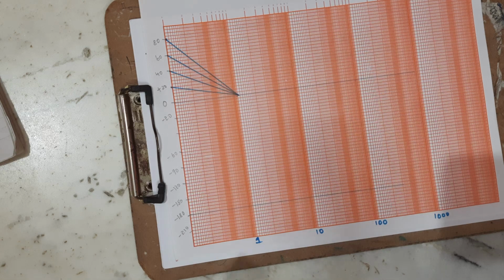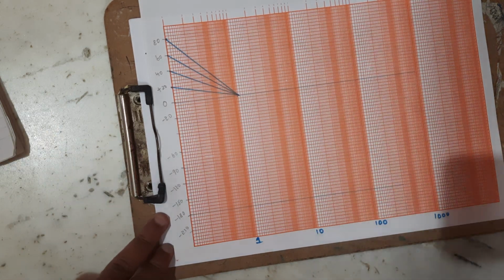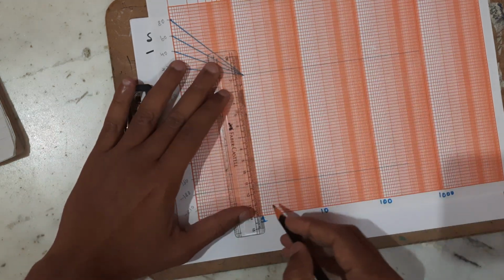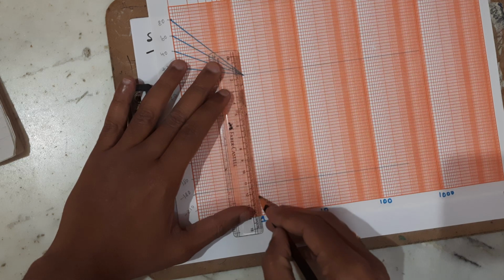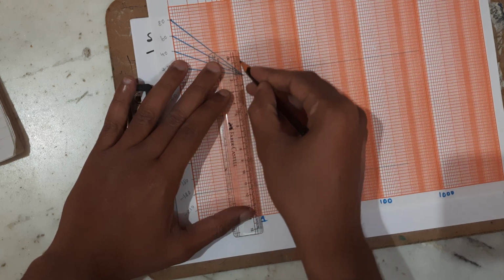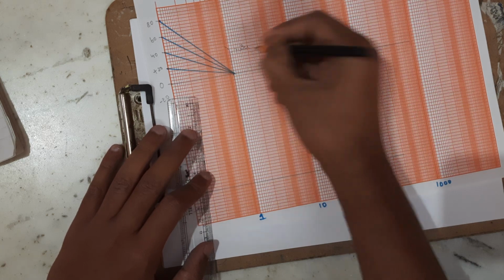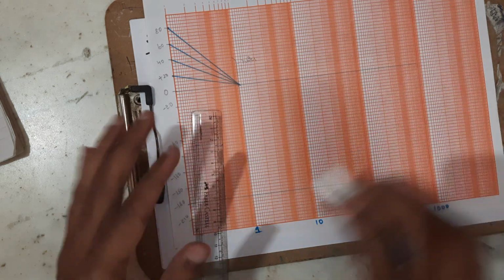So now first I need to identify the corner frequencies. What is corner frequency 1? That is omega c1, 1 radian per second, and I am going to draw a line above it. What is corner frequency 2?